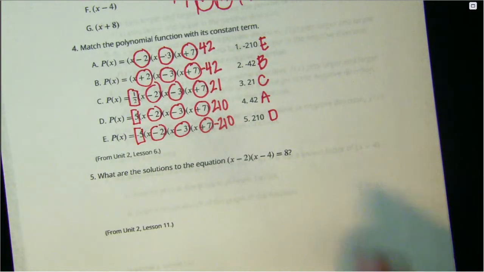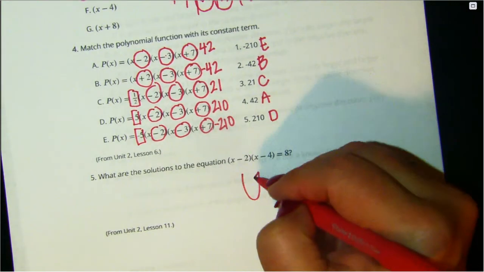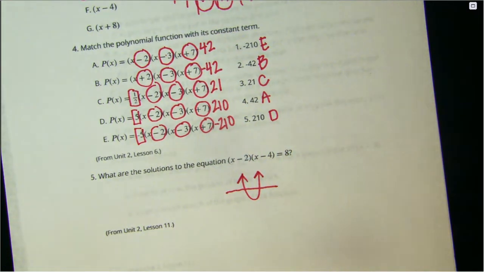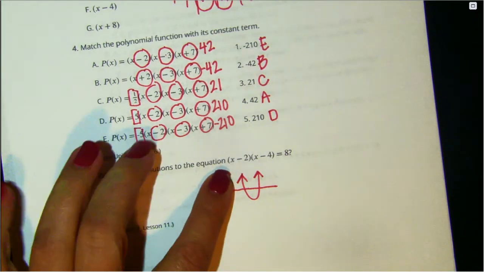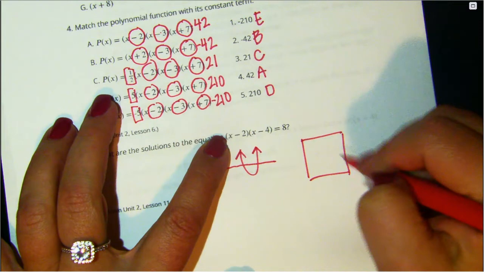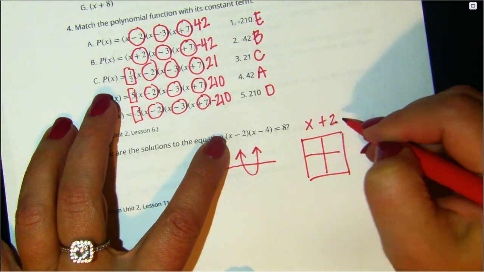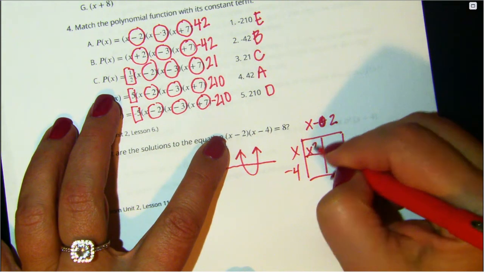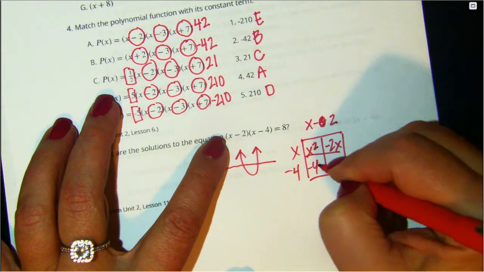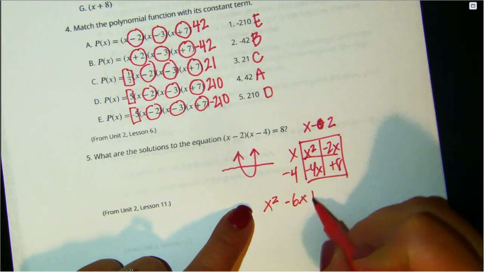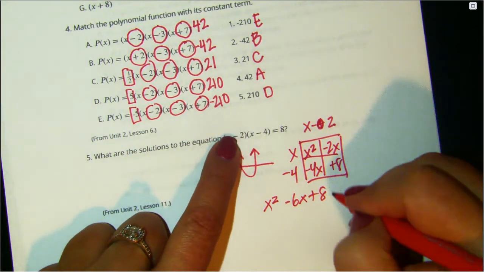Number 5, what are the solutions to the equation? When does this, which is a quadratic, run into a constant? Okay, so in order to do this, I'm going to multiply this into standard form. You could use a box, you could do it in your head. x minus 2 times x minus 4. x squared minus 2x minus 4x plus 8. So this is x squared minus 6x plus 8. When does that run into 8?